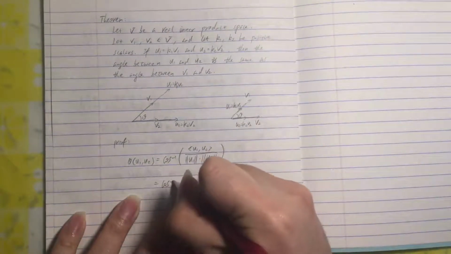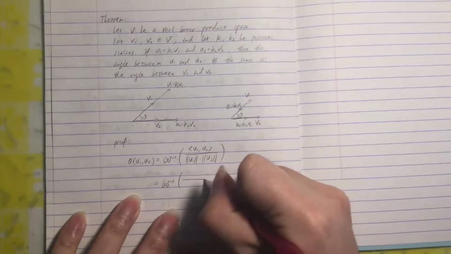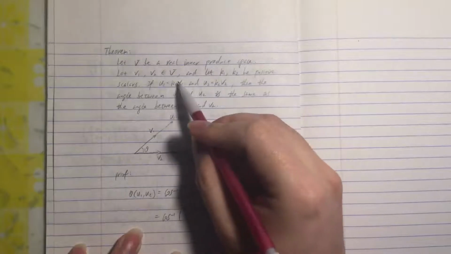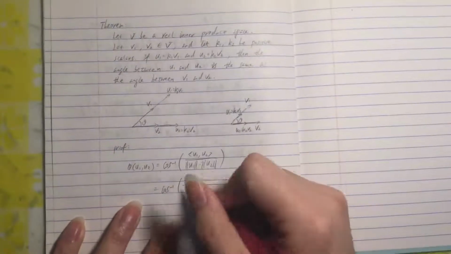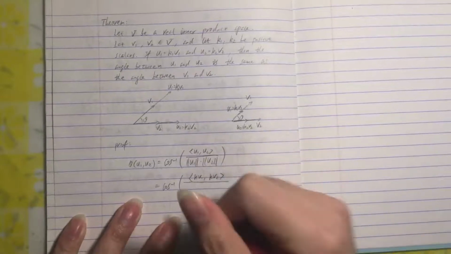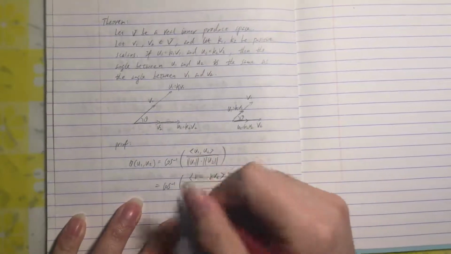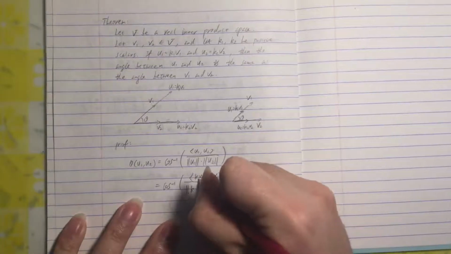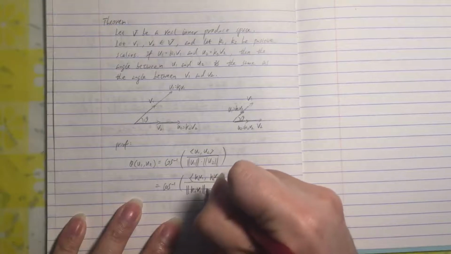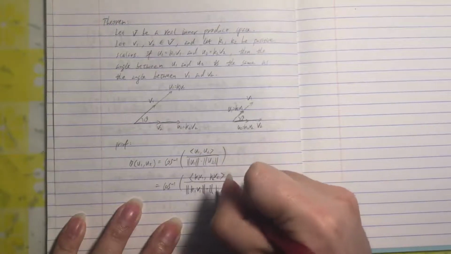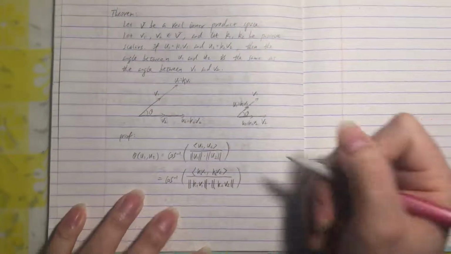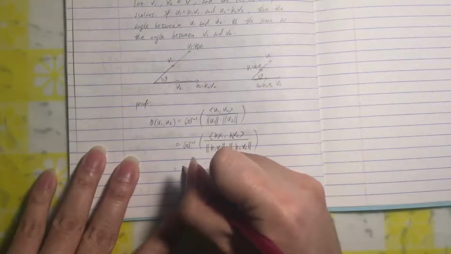Here, U1, U2 can be rewritten as KV1, KV2. So on the bottom, U1 is K1, V1. U2 is K2, V2. Next, let's simplify this expression.